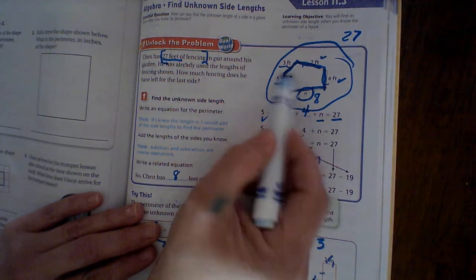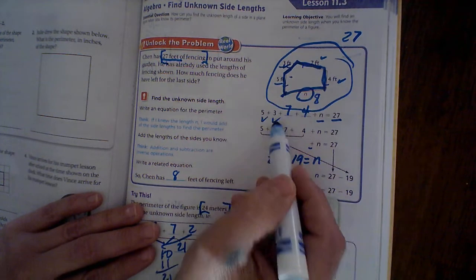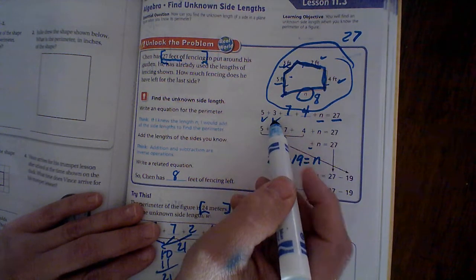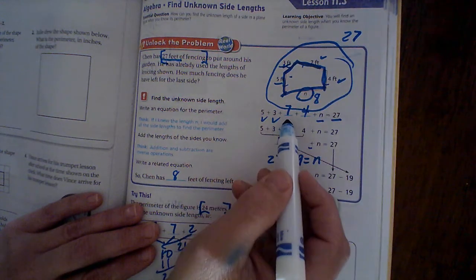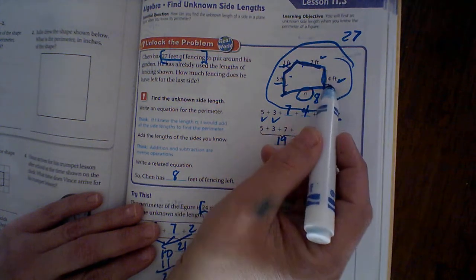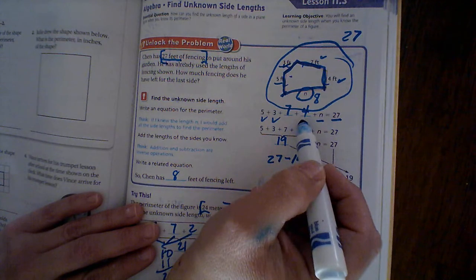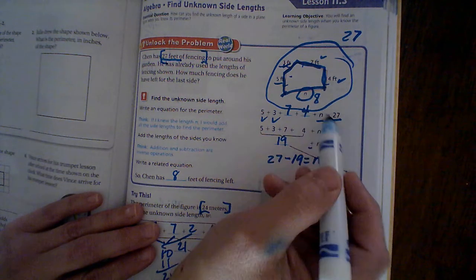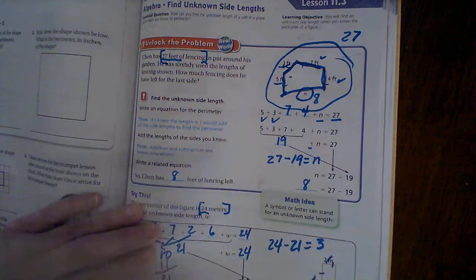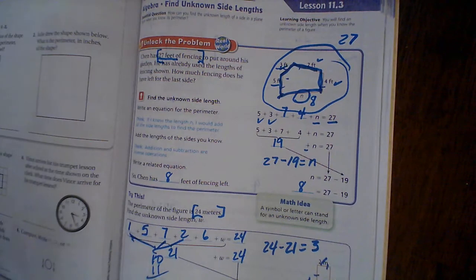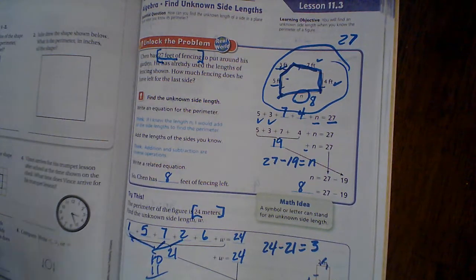I put the next one, 3, and I put it in our equation. I put 7, and I put it in my equation. The next one is 4, and I put it in my equation. And then I put n. Okay, there's 5. 1, 2, 3, 4, 5. 5 sides. I'm adding the 5 sides together.